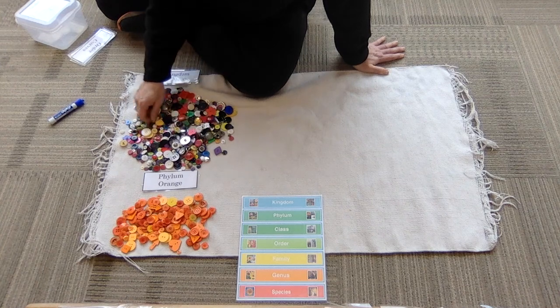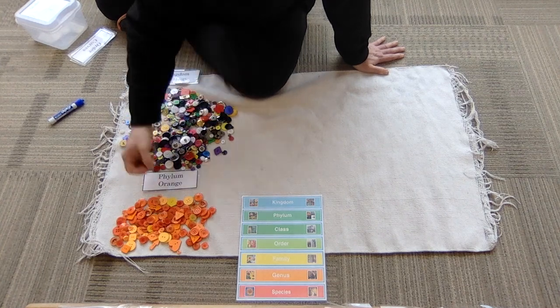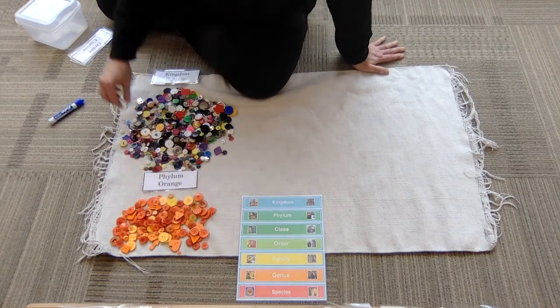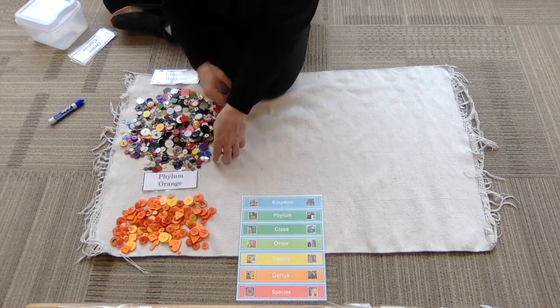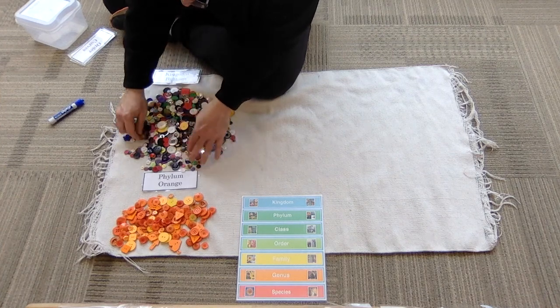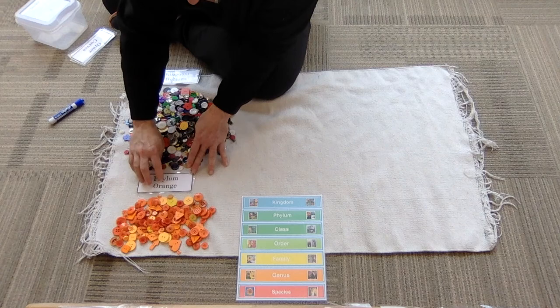And I think I've got almost all of my orange buttons. I think I got them. Okay. If I don't, kids, I deeply apologize. But I think I've done the best I can.